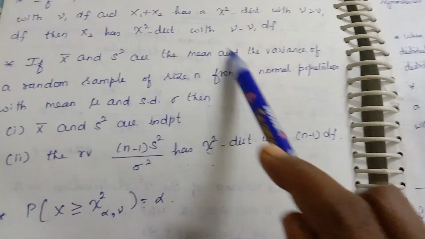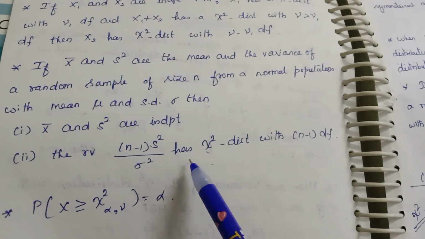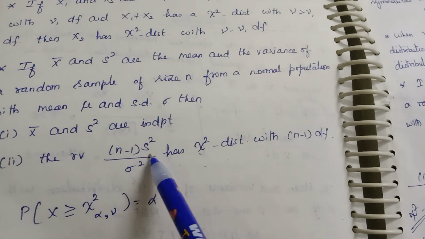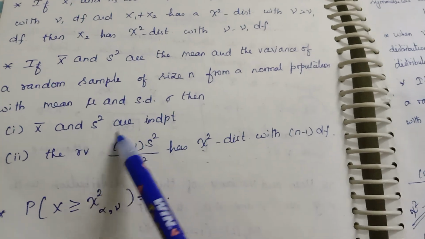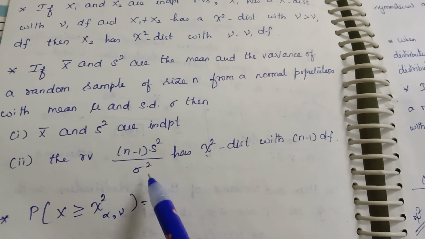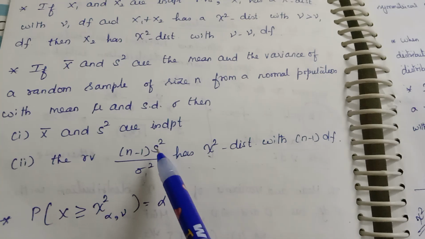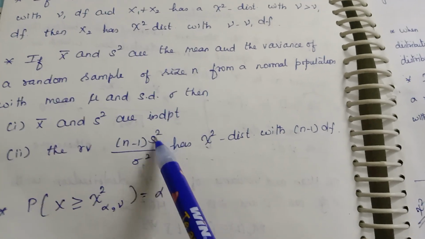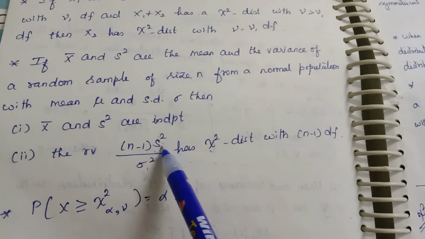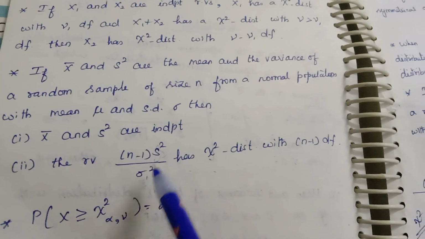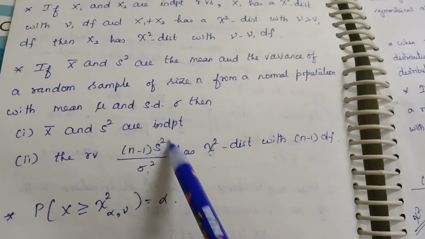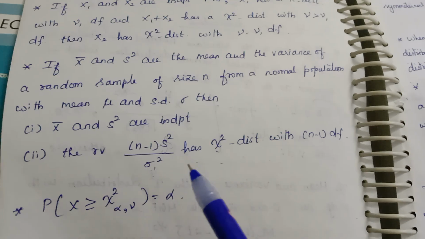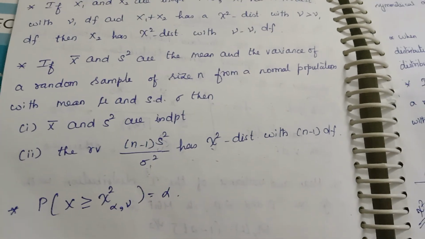Okay, so this is where we associate the chi-square distribution with the sampling distribution. That is (n - 1) into s square by sigma square. This is going to be a random variable. Why is it a random variable? Because if you change the sample one by one, if you move on from one sample to the other sample, this s will be changing, isn't it? Then this will form a group of random variables, which will follow a chi-square distribution with n minus 1 degrees of freedom.